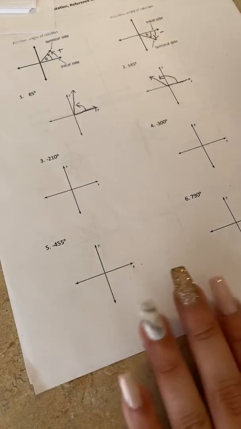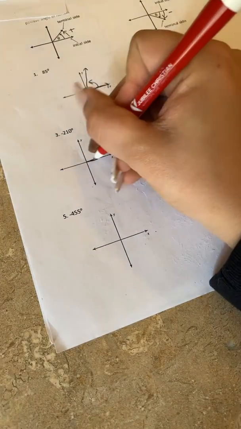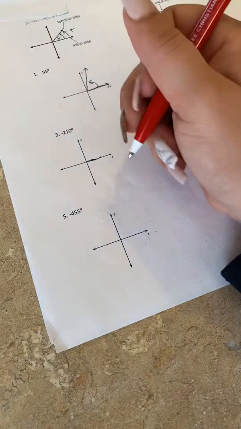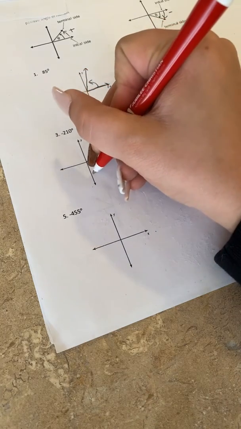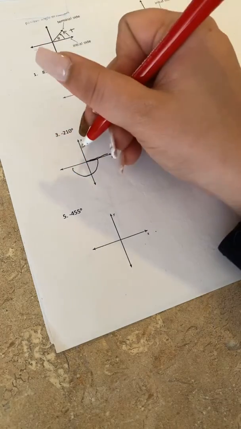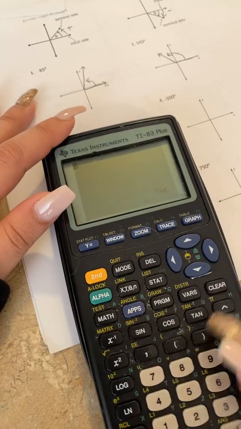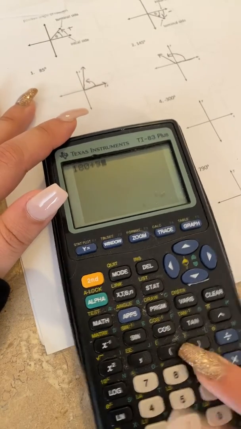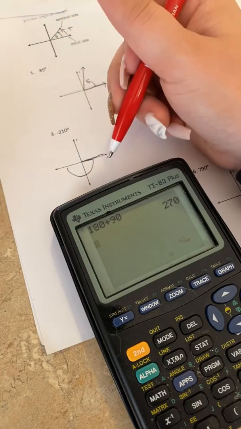With number 3, it's talking about negative 210 degrees. This one's kind of a little bit harder to see. First of all, negative means that it's going to be going down, okay? So our arrow's going to go down, but we need to know exactly how far around we're going. So we know that if we go down to here, that's negative 90, okay? If we keep going, that's 180. Now, if you add another 90 to 180, calculator, 180 plus 90, that means that this arrow right here goes a negative 270, okay?